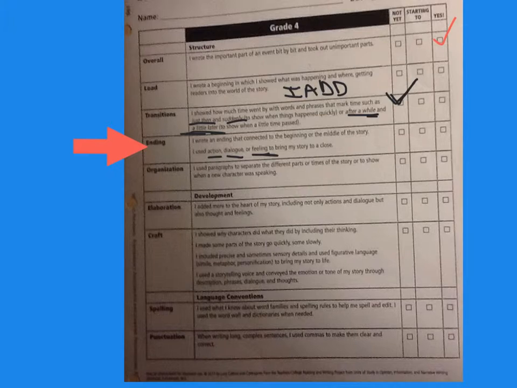Next comes organization and paragraphing. Remember that when we write narratives, any time a new character speaks should be a new paragraph. So some of us are going to need to work on this skill because many of us are not yet here. So anytime a new person is talking, you're going to need to go back and add new paragraphs.